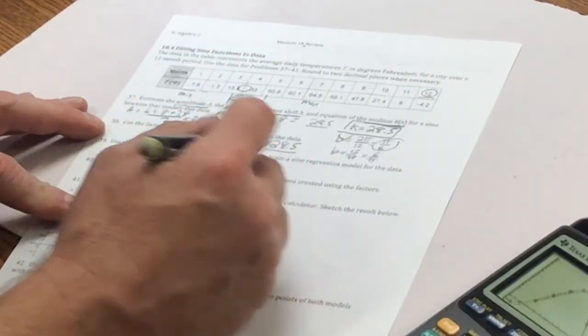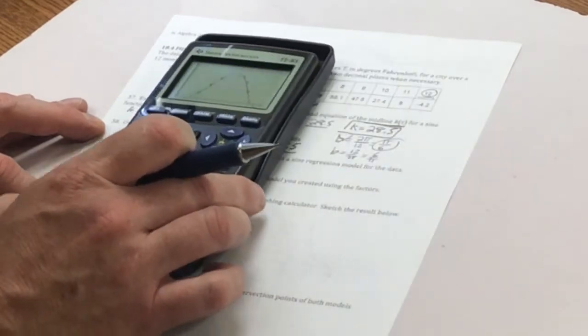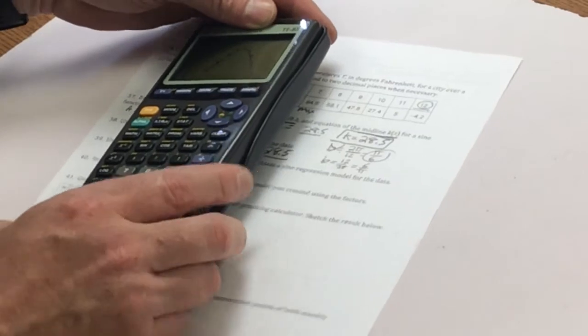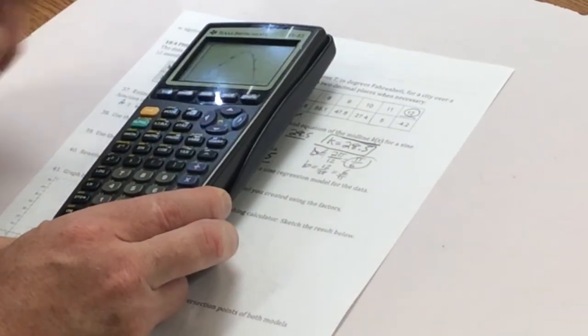And I'm going to look on this, and I'm going to say a regression is what it asks for. So if my data is in there, and it is, I'm going to do a regression. I'm going to kind of angle it a little bit so people can see it up there as well, and hopefully you can see it on here.